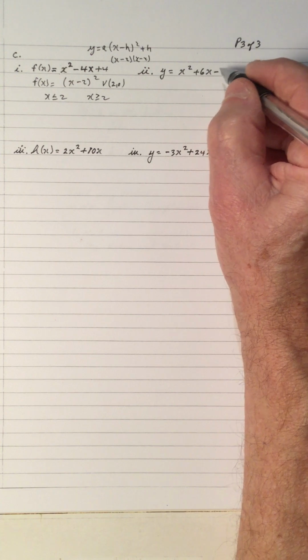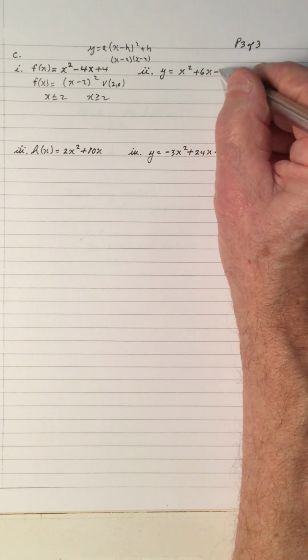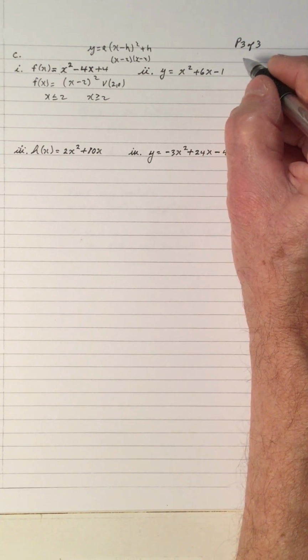Now we have a similar equation, but it's not a perfect square trinomial, so we have to make it a perfect square trinomial.